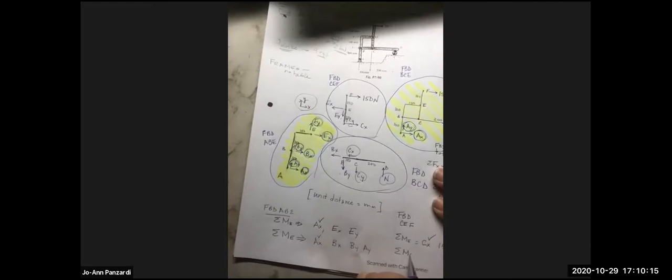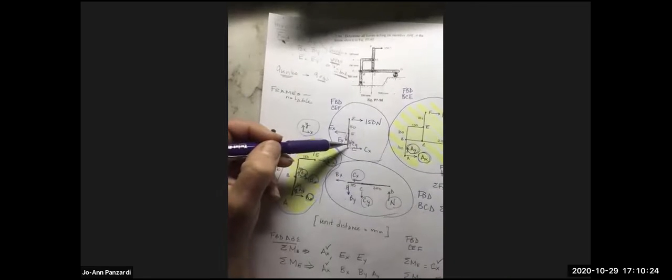Wait, hold on, what? Sorry. So if you said to do the moments about E, right? No, I wanted to do the moment about C. Oh, okay. Well, we could do that one too. The moment about C is going to give us EX and the 150, and we're going to be able to find EX.